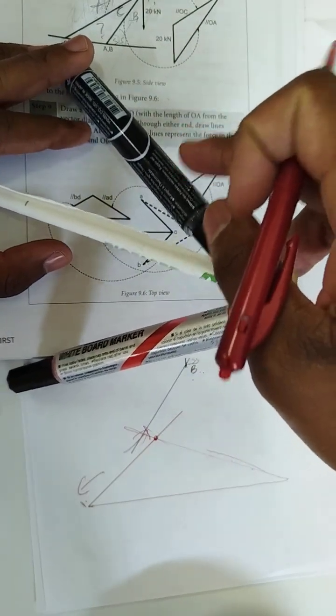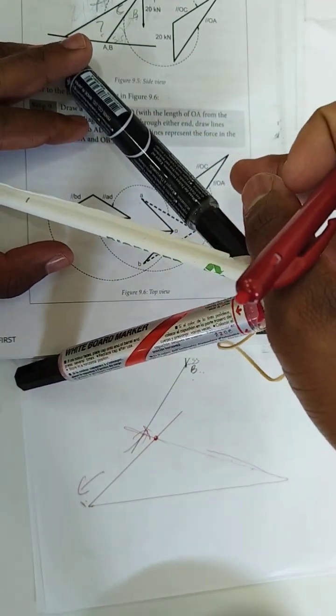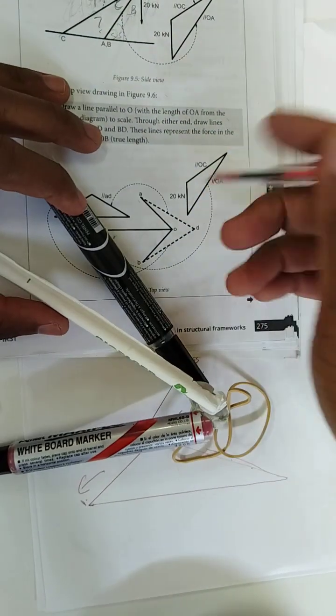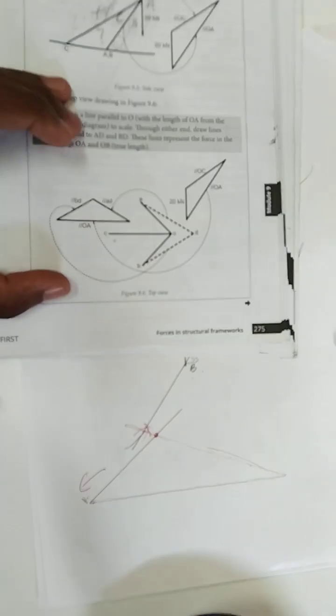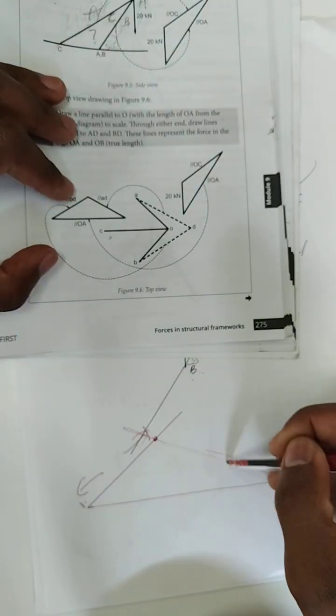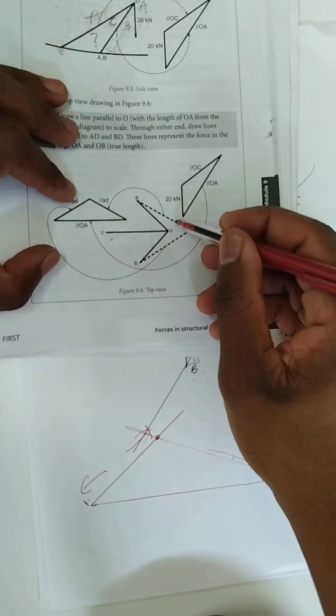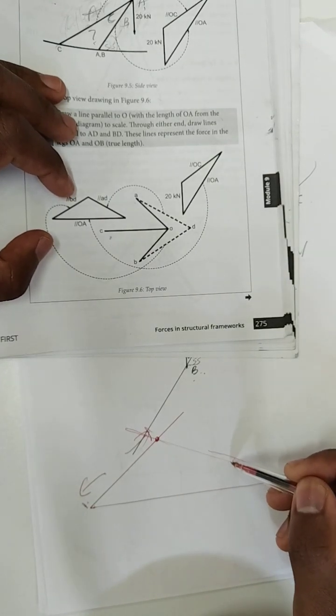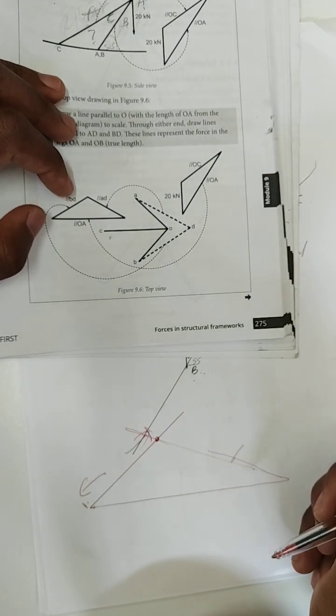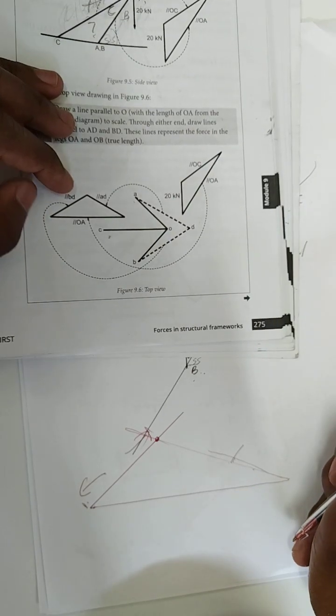Then if you want to know the force that will be carried by this black one, it will be represented by AD. Then since this line is parallel to AD, this line will give you the magnitude of the force that will be carried by that marker, the black marker, AD.